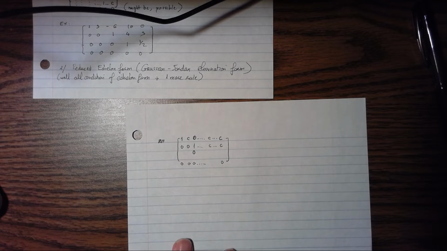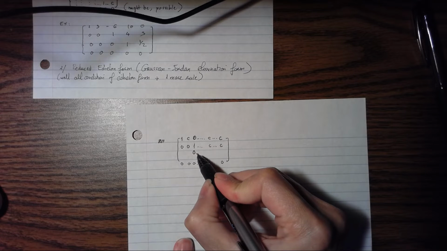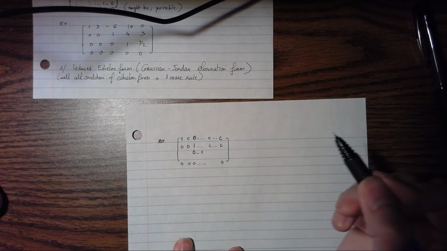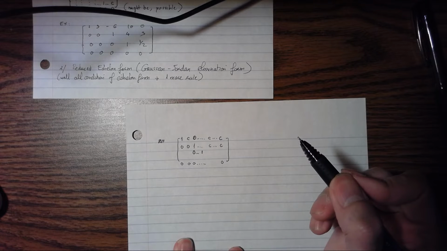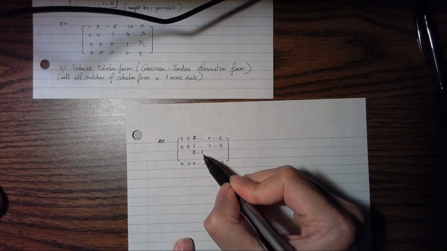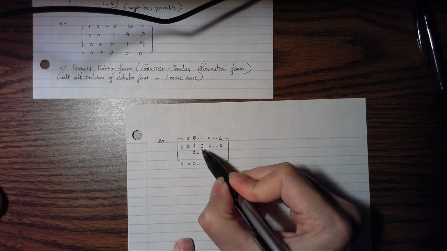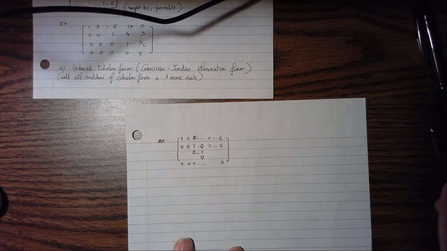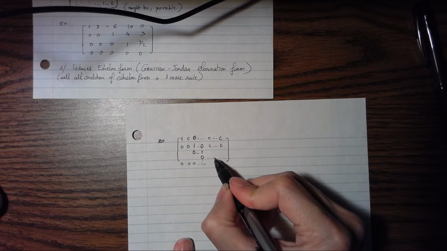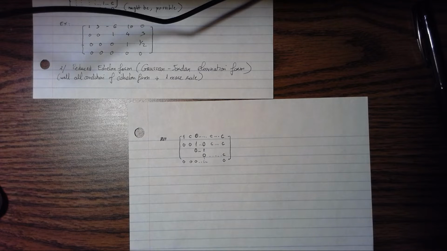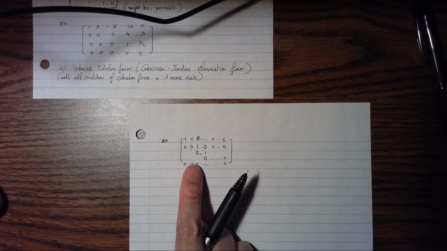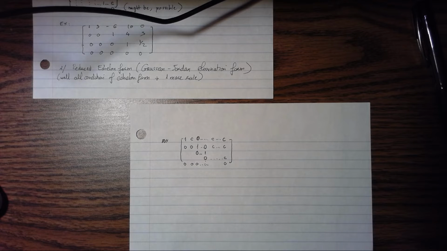Okay, so what if you have 0 here and you have 1 here as the leading non-zero entry of the third row? Then below and above that 1 must be 0. So it must be 0 here and 0 here. And you keep going like that. Okay, so that is the rule we add to the echelon form rules to obtain the reduced echelon form. It means that if you have the number 1, the entries above and below that 1 must be 0.